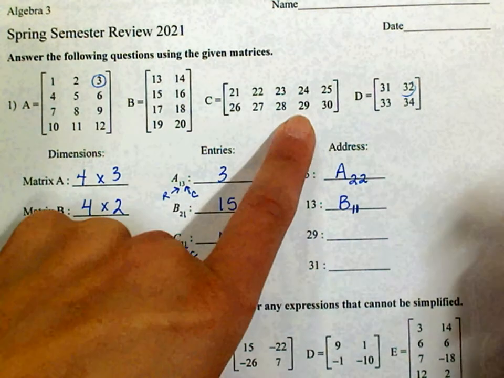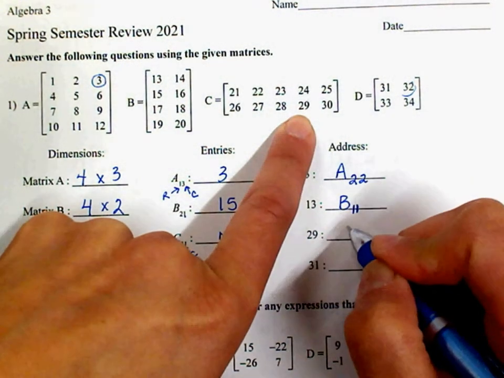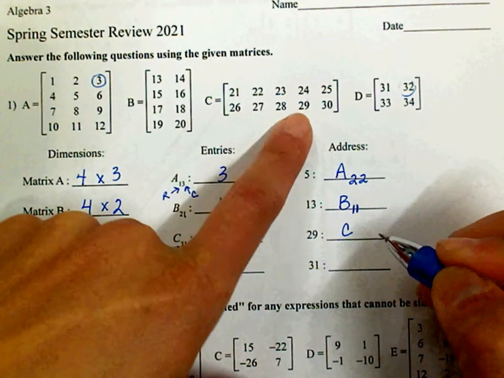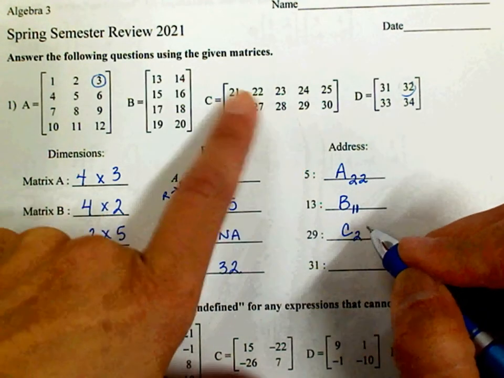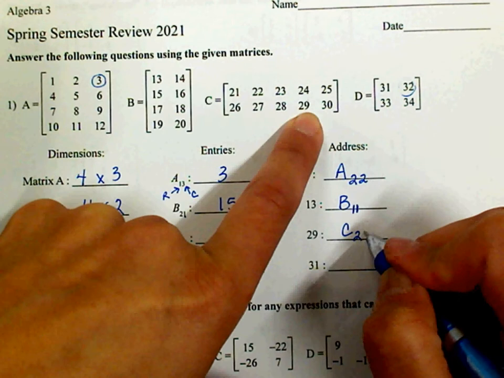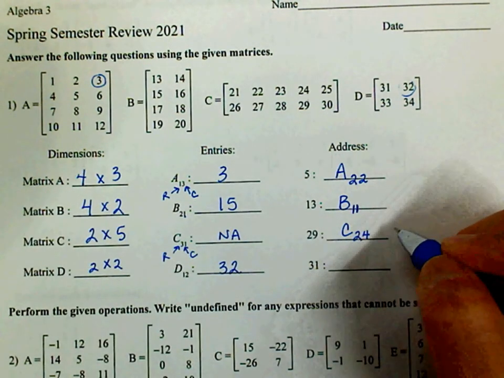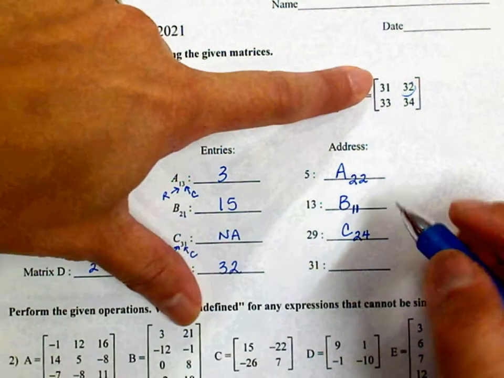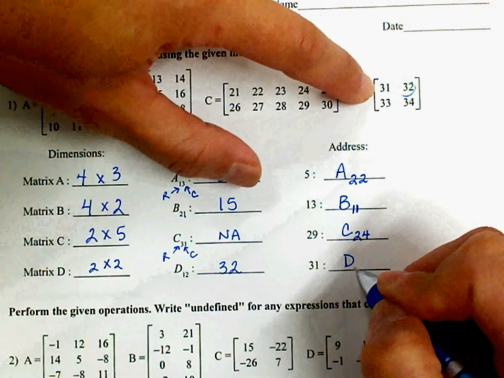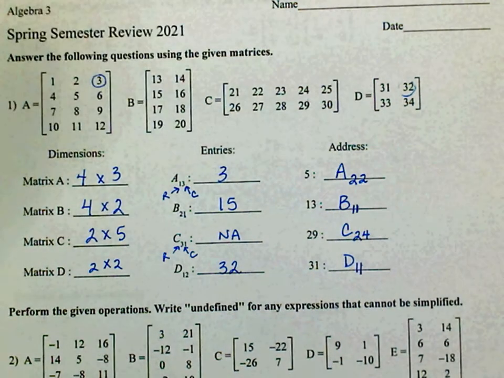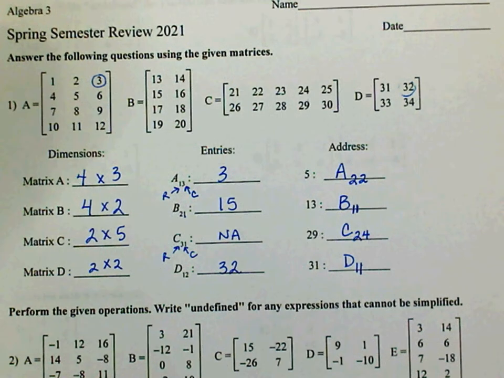29, there's 29. 29 is located in matrix C. It's on the second row. 1, 2, 3, 4. Fourth column. Okay, so C 2, 4. 31 is in D, and it's in the first row, first column. And those are your dimensions, the entries, and the address.